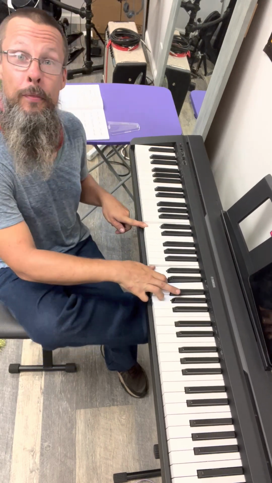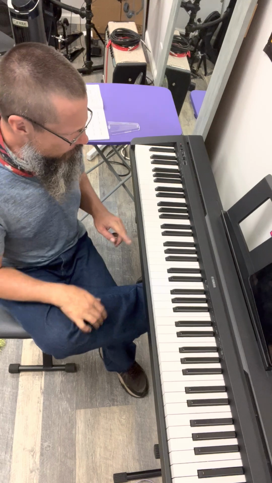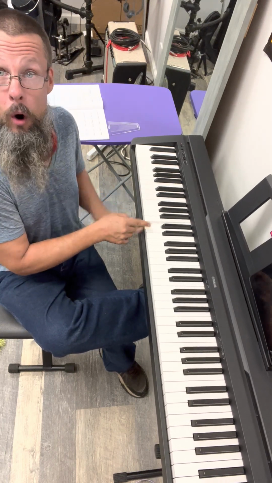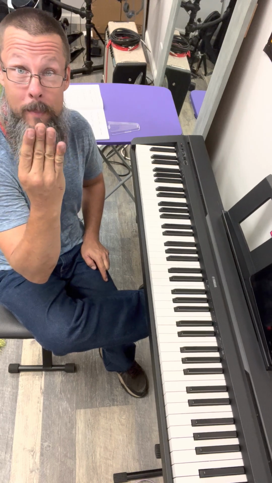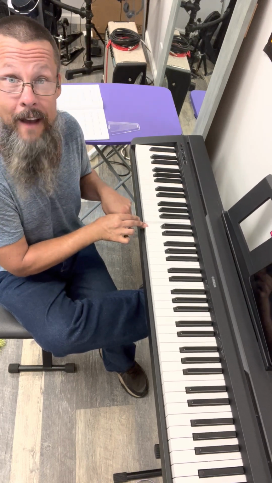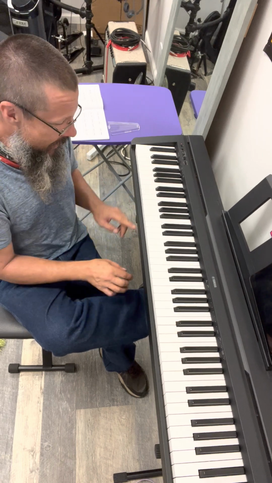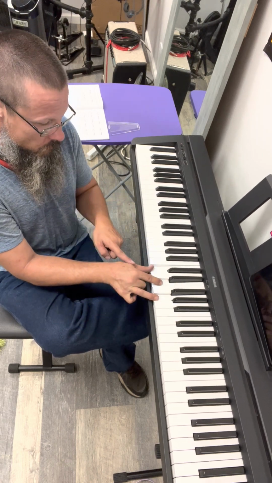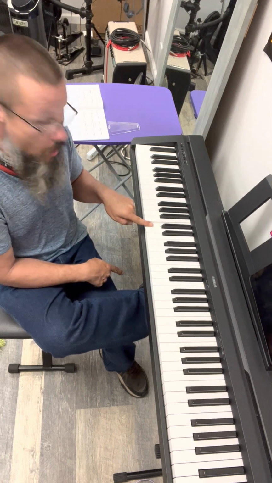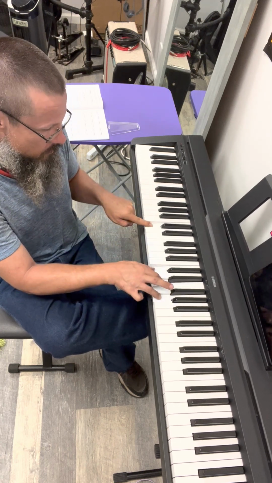1, 2, 3, 4. However, if I were to play 1, 2, 3, 4, I played 2 notes in the space of those 4 beats, I would have 2 half notes. Half note, half note. So if I had whole note and I had half note, it would sound like this.